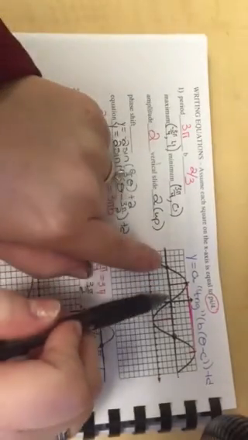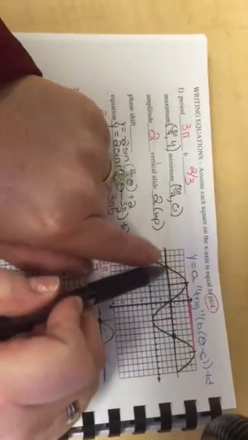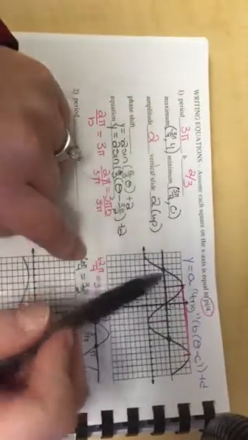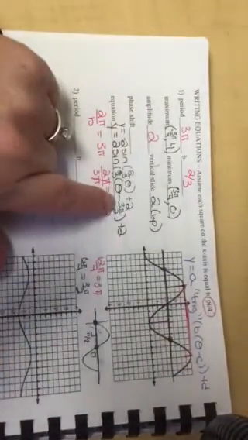And if you had picked this point over here, 1, 2, 3, 4, 5, 6, 6 pi over 4, but this one would have been to the left, so this could have been a plus instead of a minus.